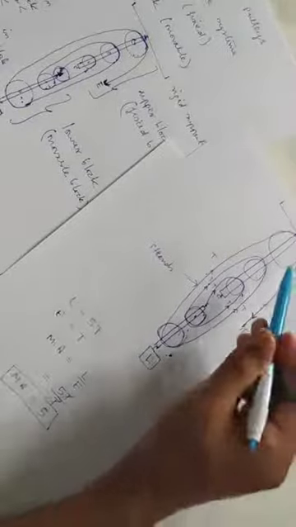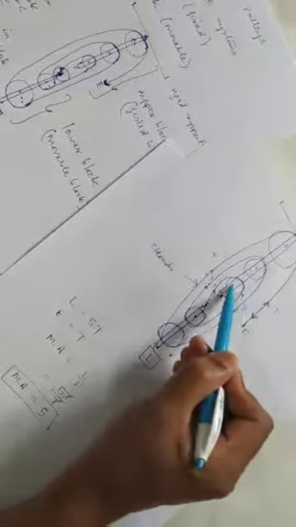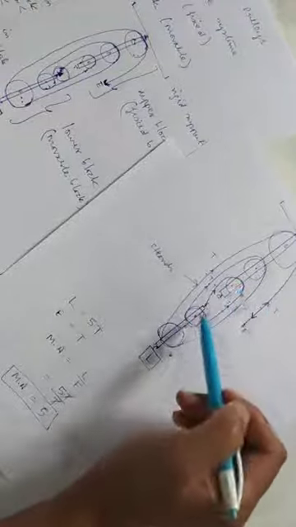So T and T cancel. The mechanical advantage will be 5. So what we see here is the number of pulleys: 1, 2, 3, 4, 5, and the mechanical advantage is also 5.